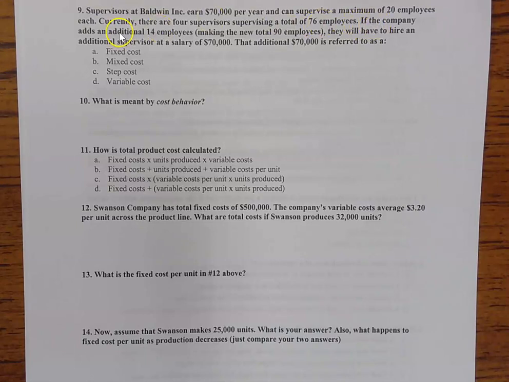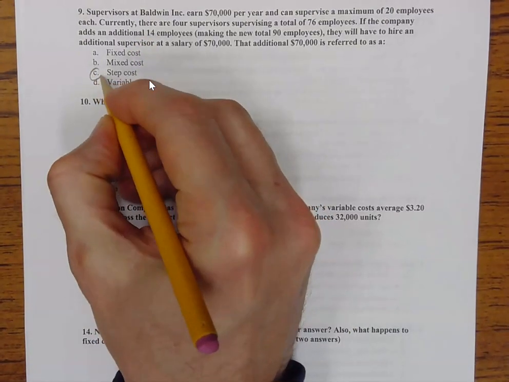If the company adds an additional 14 employees, making the new total 90, 76 plus 14, they will have to hire an additional supervisor at a salary of $70,000. That additional $70,000 is referred to as, well, we talked about fixed cost, mixed cost, and variable costs already. So the answer here is going to be a step cost.